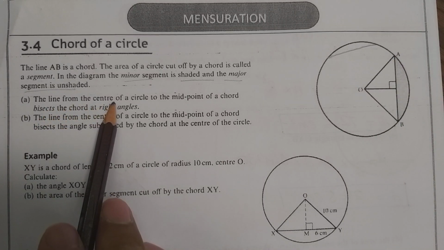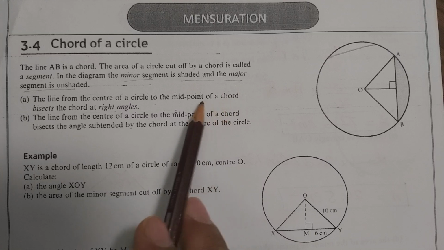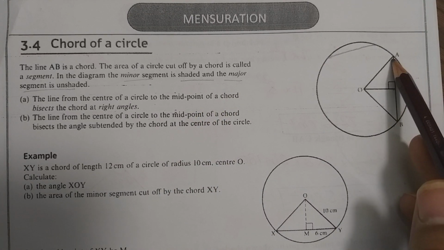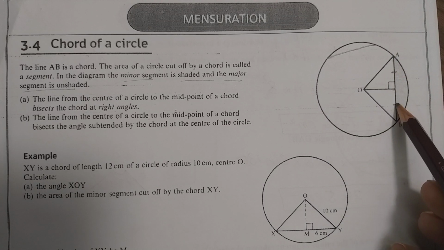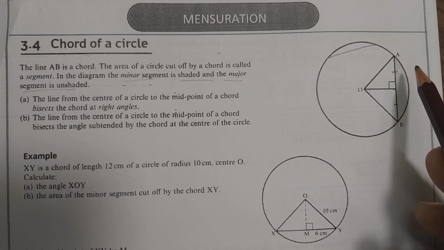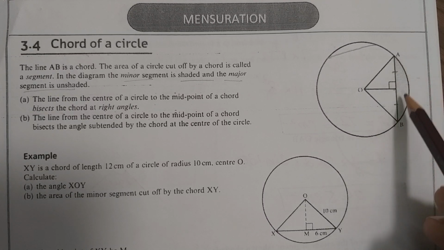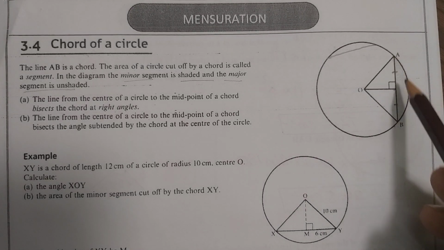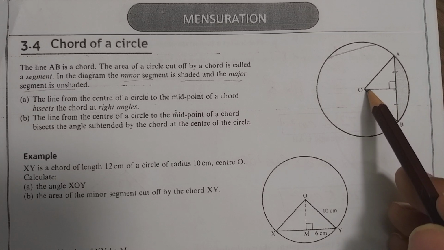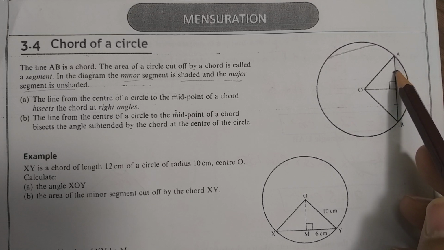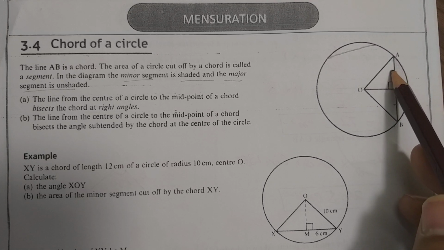So the line from the center of the circle to the midpoint of the chord cuts the chord in two parts, so they are equal. If the total length is 10 centimeter, it becomes 5 centimeter here, 5 centimeter here. If the total length is 20 centimeter, then 10 centimeter here, 10 centimeter here. The line from the center to the chord cuts the chord in two equal parts, so that's why they become equal.